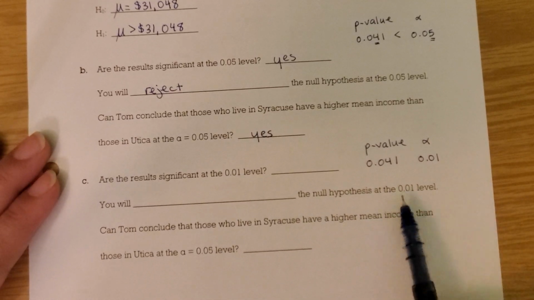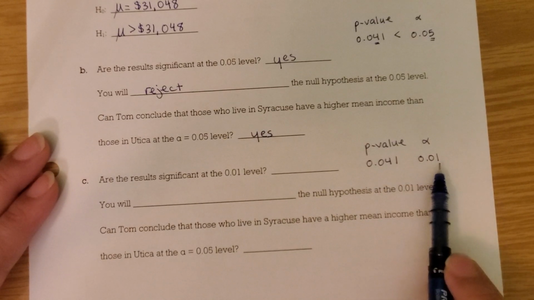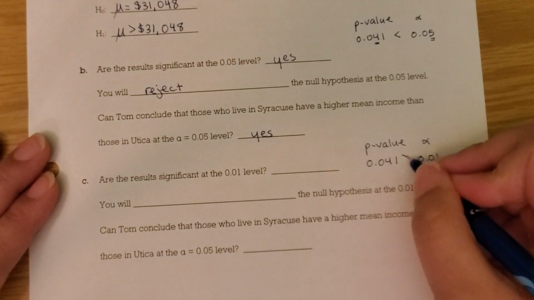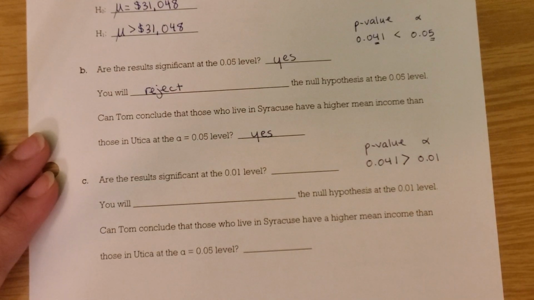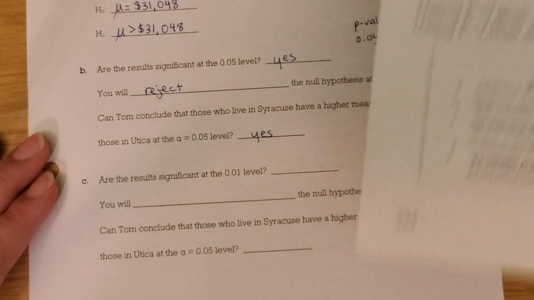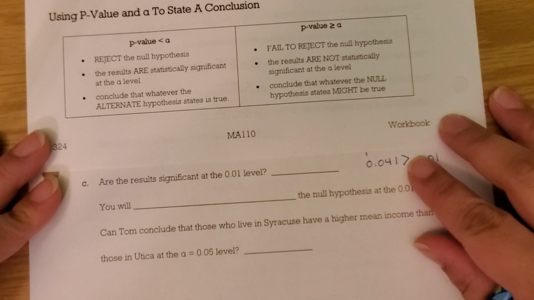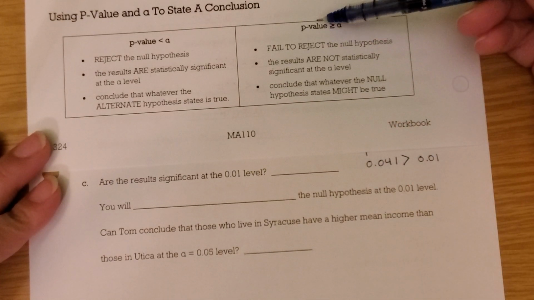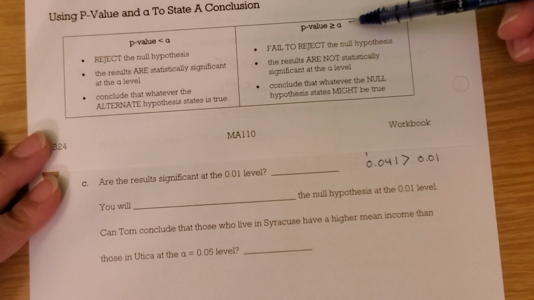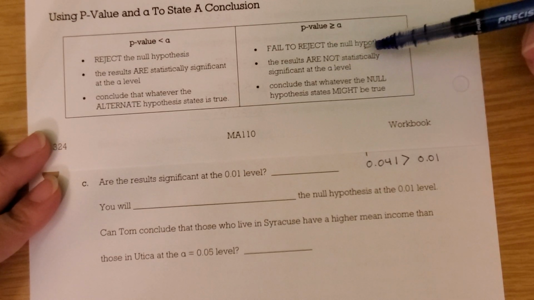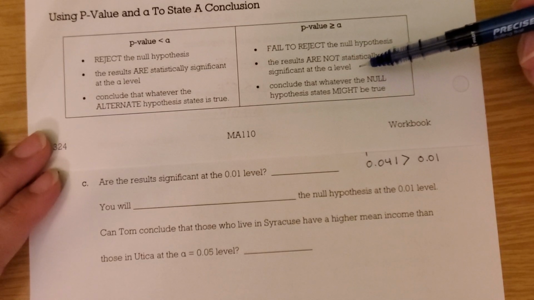In this case, when I compare the two, 4 is bigger than 1, so our p-value is greater than alpha. So if I go to see how I draw my conclusion, in this case, our p-value is greater than our significance level. That means these results are not statistically significant at that level.